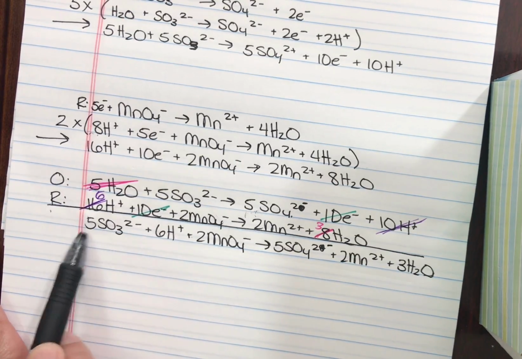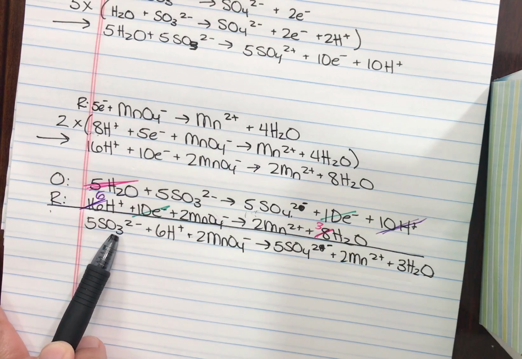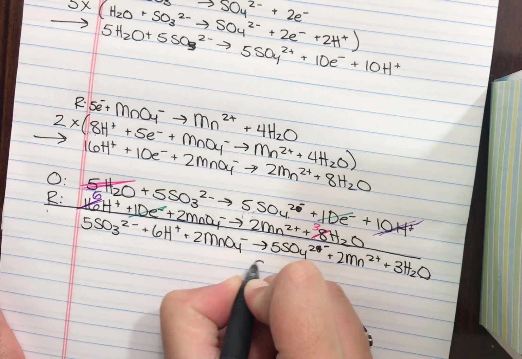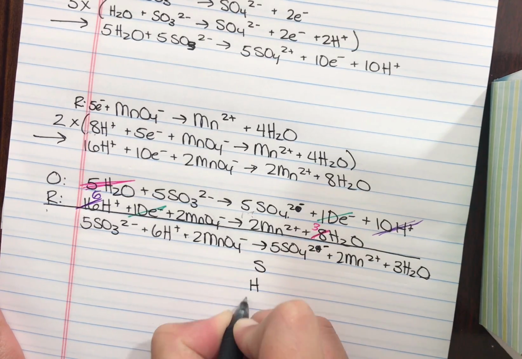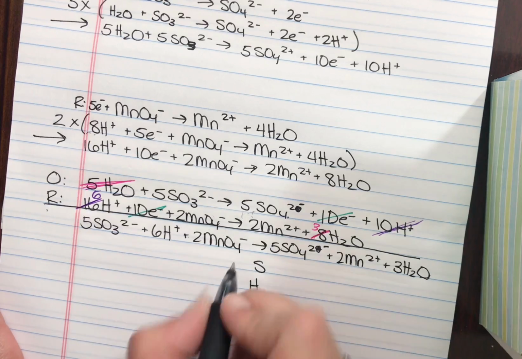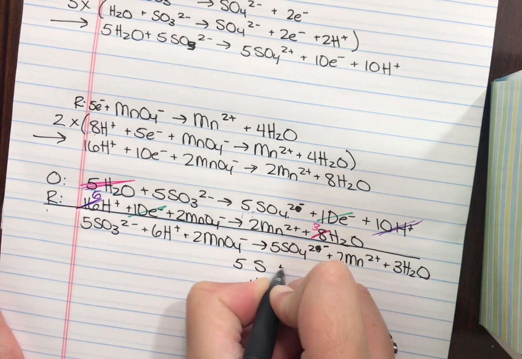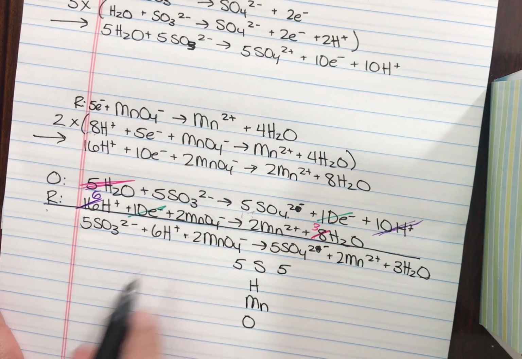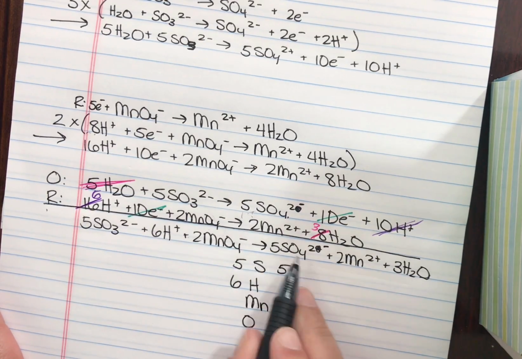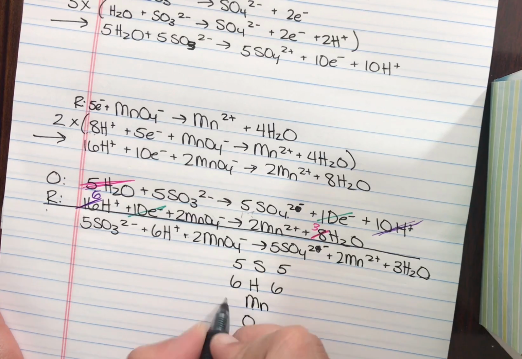Oxygen, I have 15 on the left. Oh, and another 8. So what I could do is I could once again, this might make it a little bit easier, is we can check, right? So our sulfur, we said we had 5 on the left. We have 5 on the right. Hydrogen, I'm just going to go down this list. Hydrogen, I have 6 on the left. Let's make sure over here I got 6 on the right. Manganese, I got 2 on the left. I got 2 on the right.